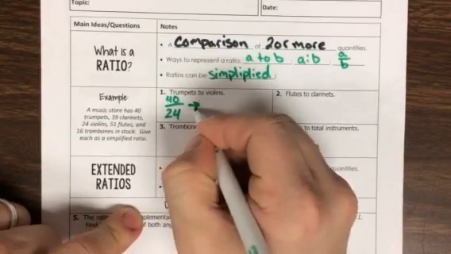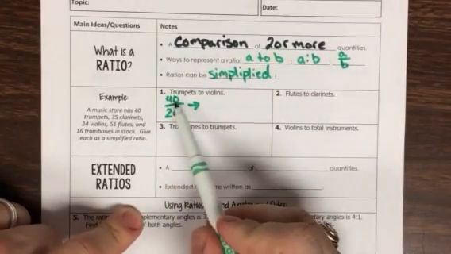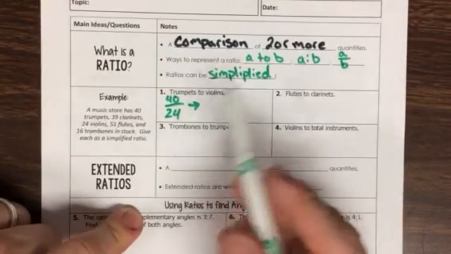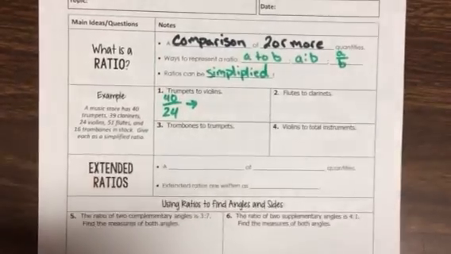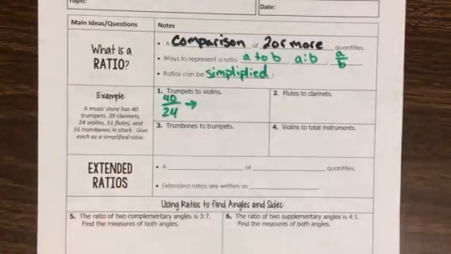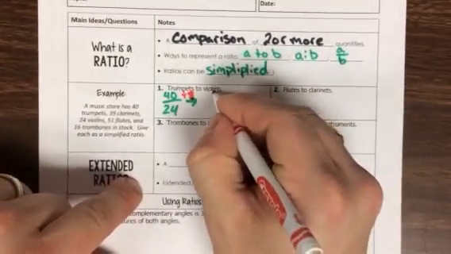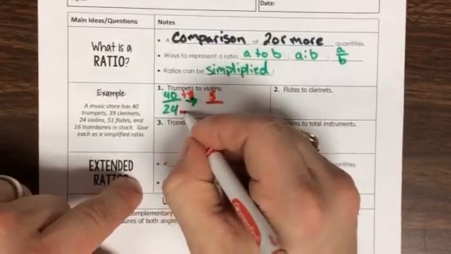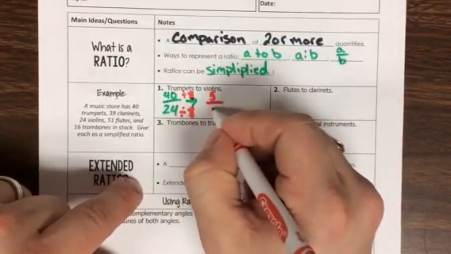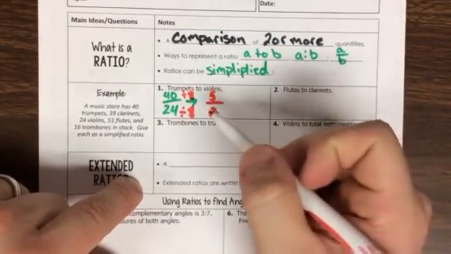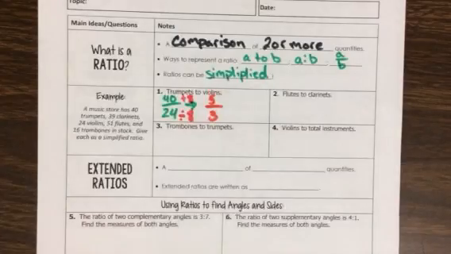I notice there is an 8 in both, so I can divide by 8. 40 divided by 8 is 5, 24 divided by 8 is 3. So there are 5 trumpets to 3 violins.